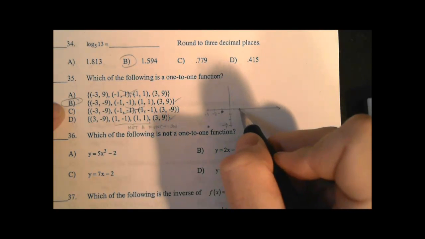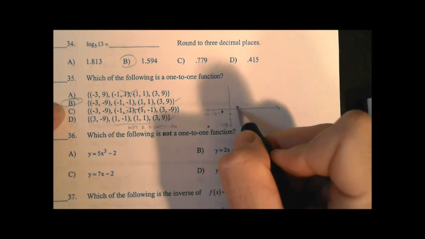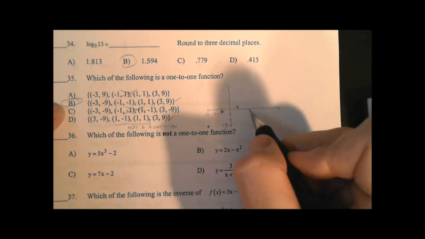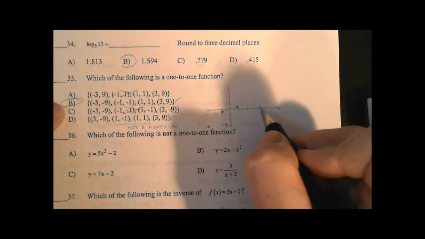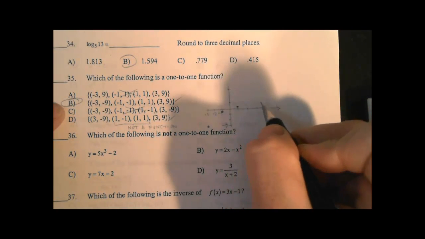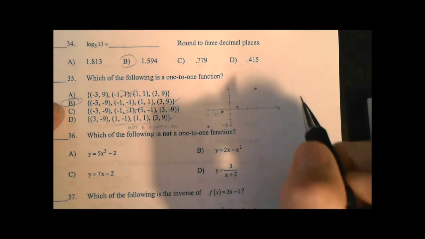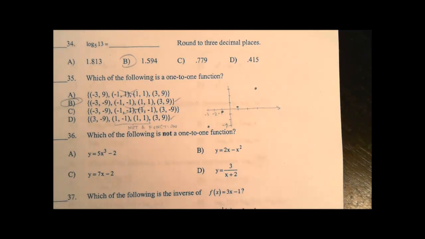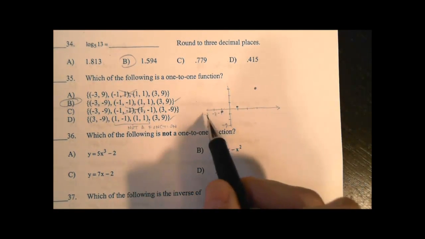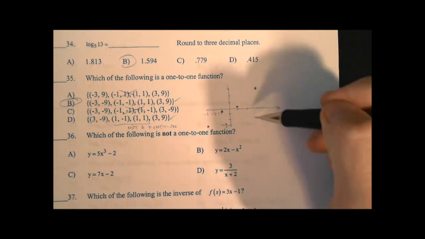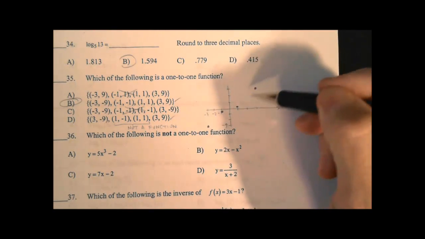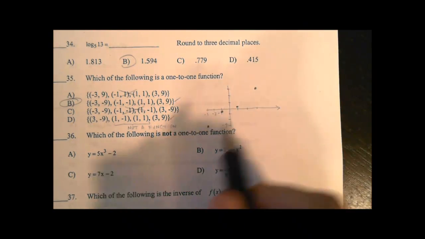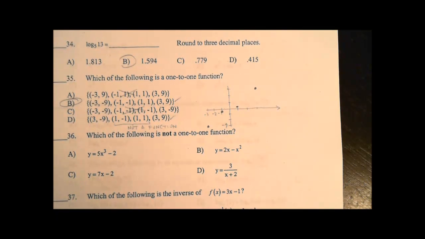And (1, 1) would be about right here. And (3, 9) would be about here. You can see here is a graph, and it's not connecting the dots. It's just those 4 points. It passes both the horizontal line test and the vertical line test. So it's a function because it passes the vertical line, and it's one-to-one because it passes the horizontal.